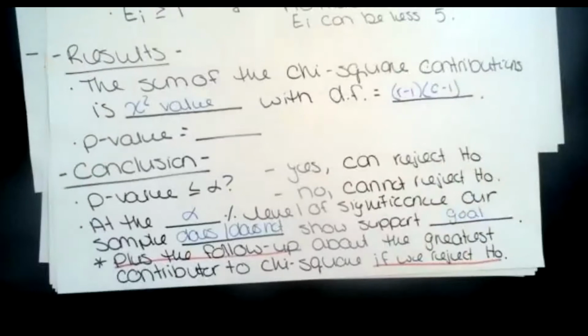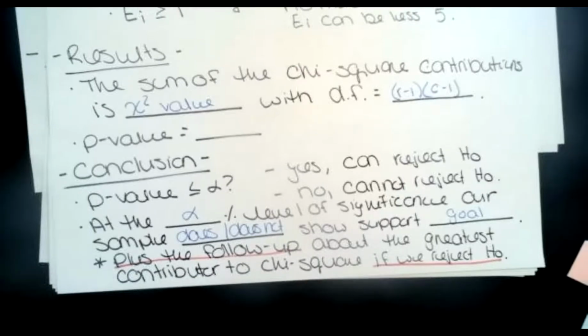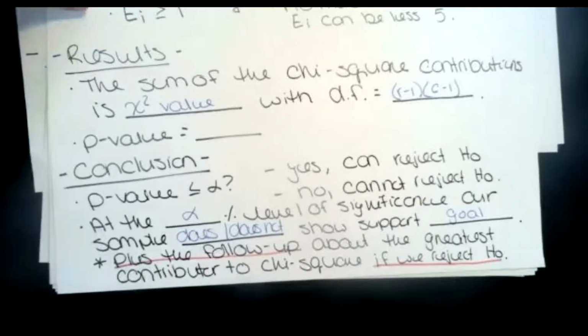Okay. So the conclusion, results, sample, all looks the same. It's really my method and my goals that are changing here. And then my variables, I have 2 variables instead of just 1 variable now. Okay. So I want to take a look at an example with you guys, and we'll work through that, and then you guys can work on your daily.